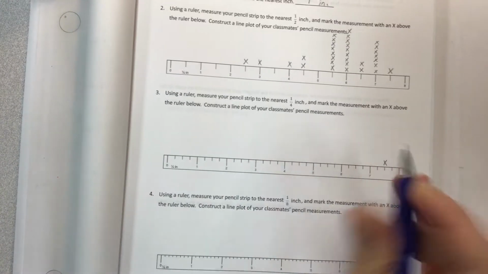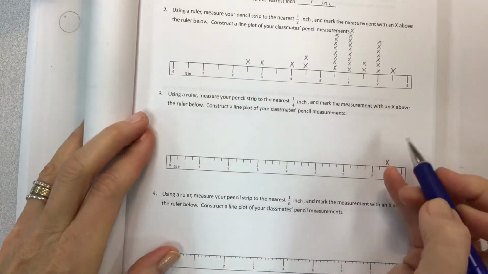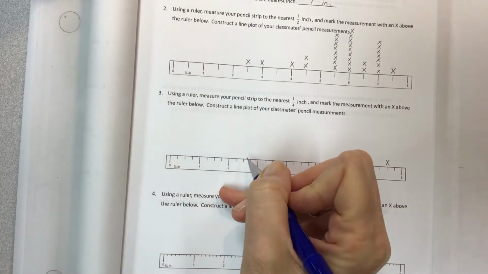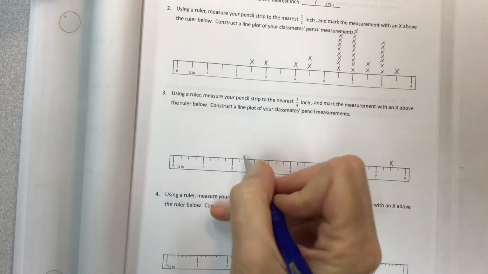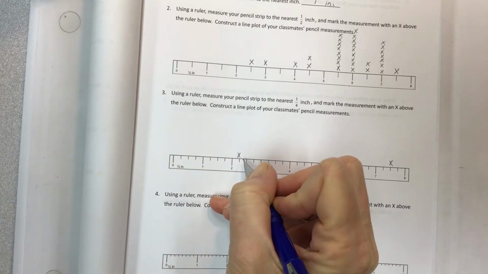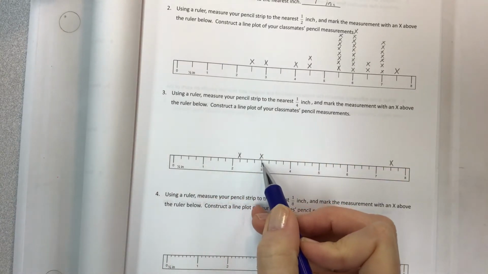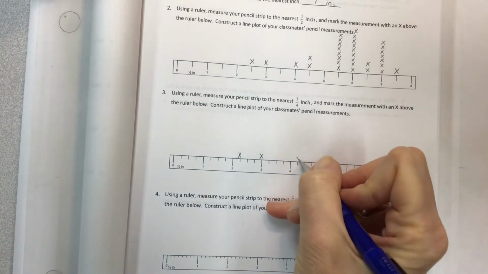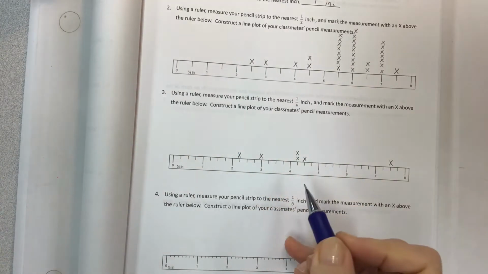So above this ruler, let's shuffle our numbers. They're not going to be in the exact same spot, so watch out. Don't just copy what you have here. It's going to change a little bit. So if I have 2 and 1/4, we're going to put 1x here. And then we're going to put 1x on 3. And then you're going to put 2 x's on 4 and 1/4 and 1x on 4.5.